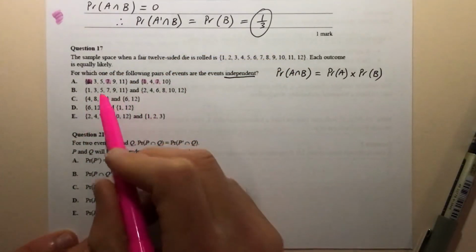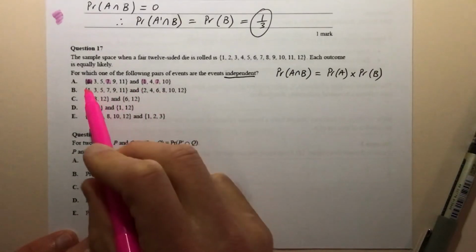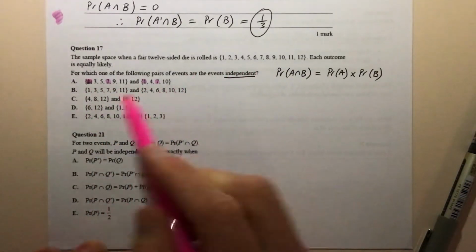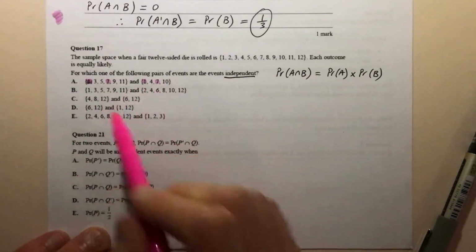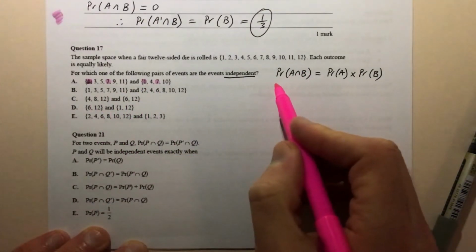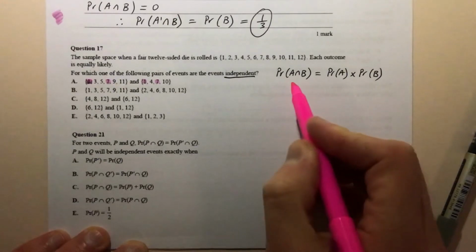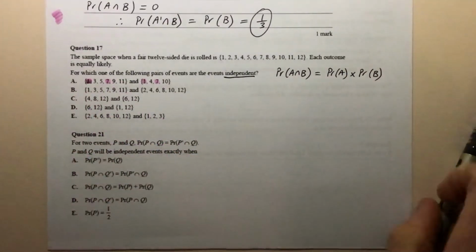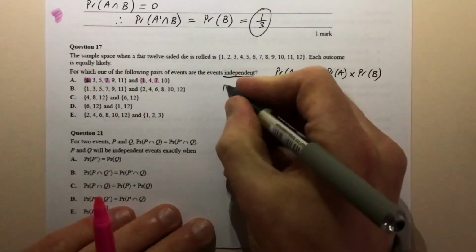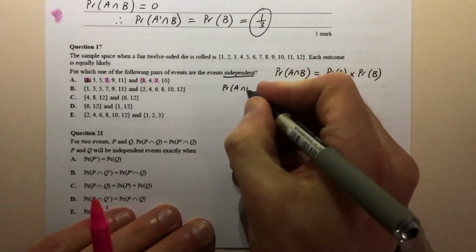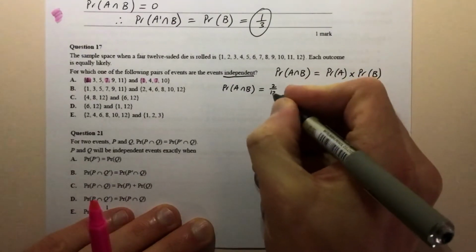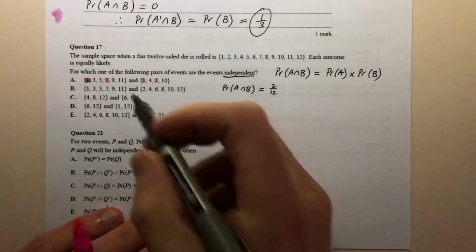So that means that if I've got these two events, there's 2 chances out of the 12 numbers. When I roll this 12-sided die, there's 2 different ways that I can get A and B both occurring. 2 chances out of 12. So for option A, the probability of A and B both occurring is 2 out of 12, which is 1/6.